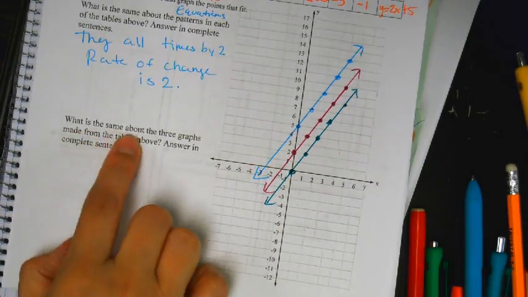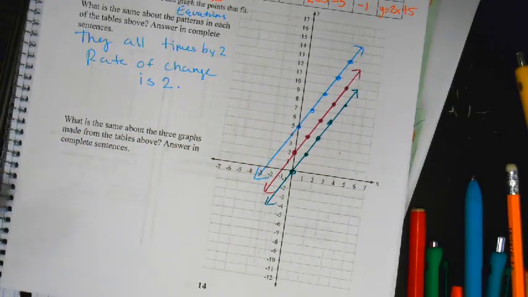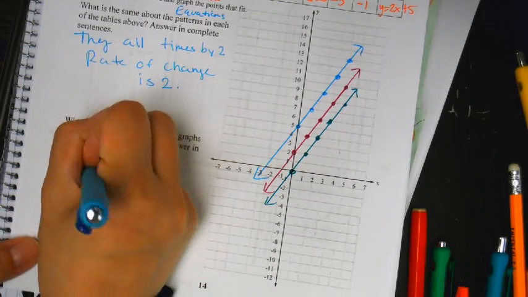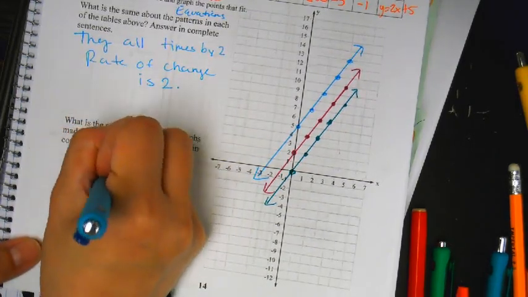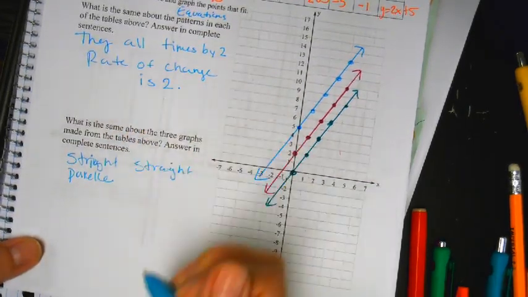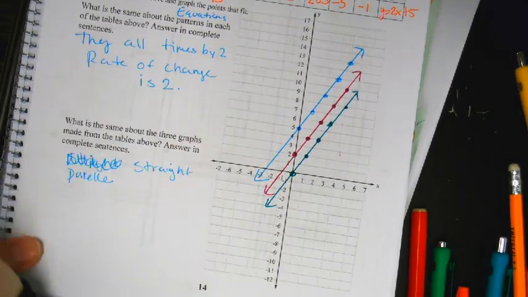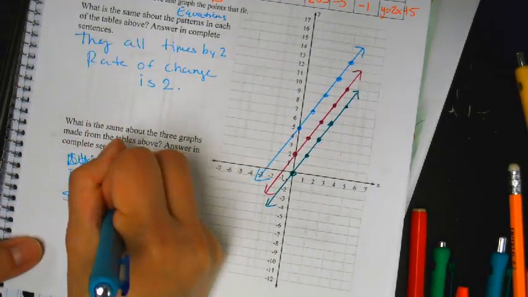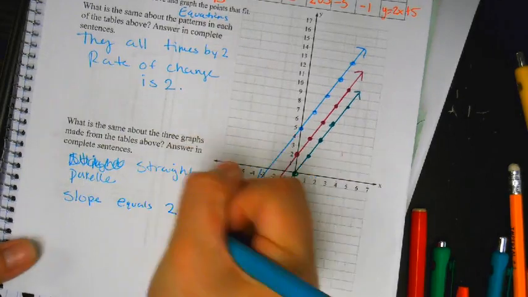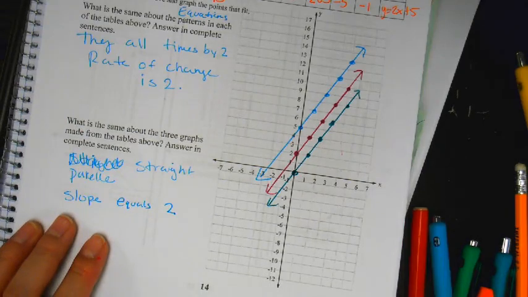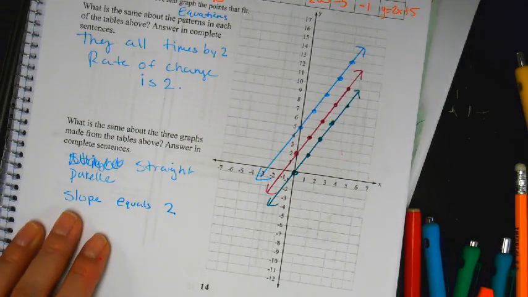Okay, what is the same about the graphs? They all start at 0. No. Parallel. Yeah, so they're straight, they're parallel. What else? The slope equals 2. The slope is a fancy way of saying rate of change. At the end of 8th grade, they'll transition you from rate of change to slope.